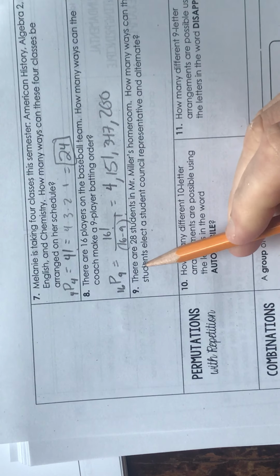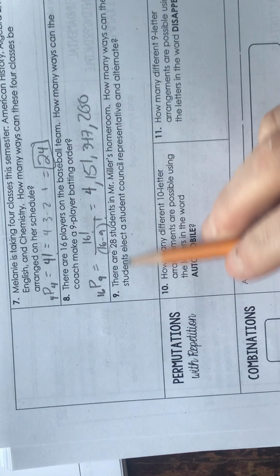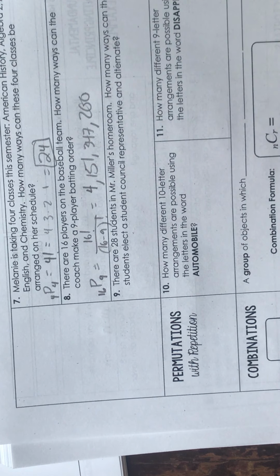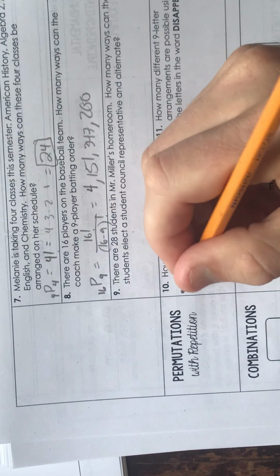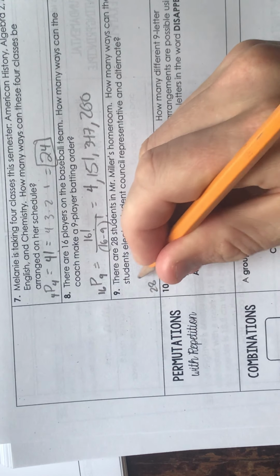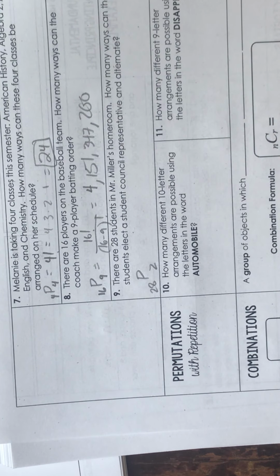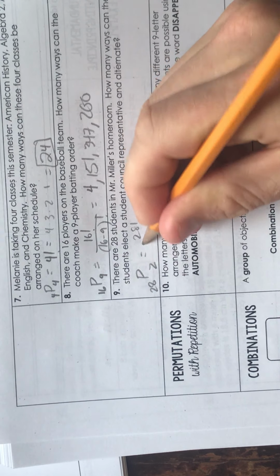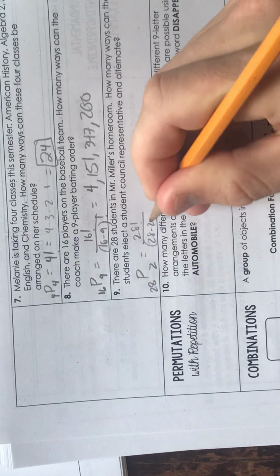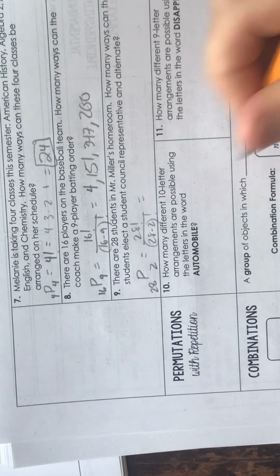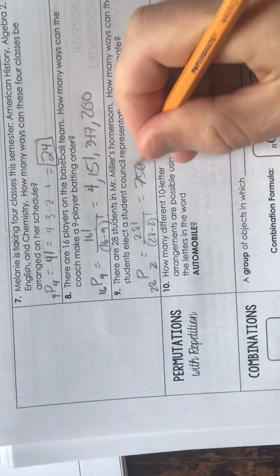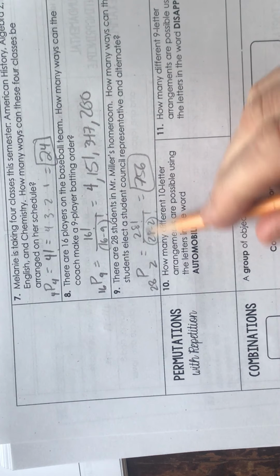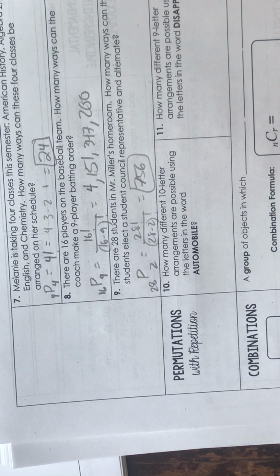Our last one says there are 28 students in Mr. Miller's homeroom. How many ways can the students elect a student council president and alternate? We have 28 different students, but we're arranging 2 of them. So that's 28 factorial over 28 minus 2 factorial. That's going to give us something like 756. Actually, it's essentially just 28 times 27, because down below we'll have 26 factorial.